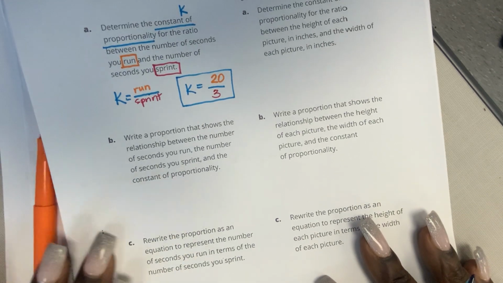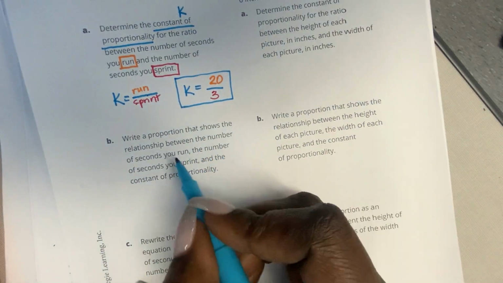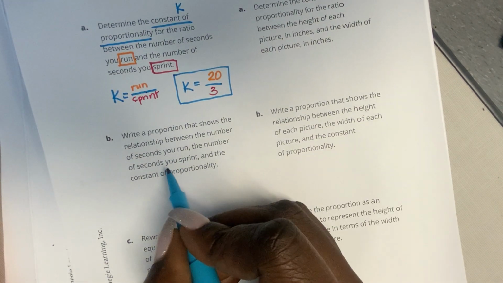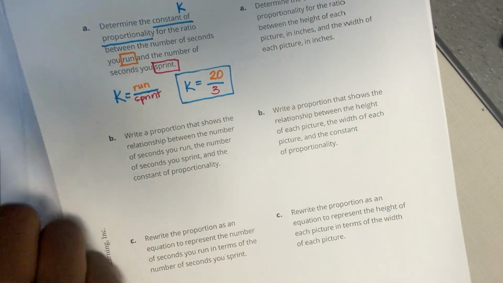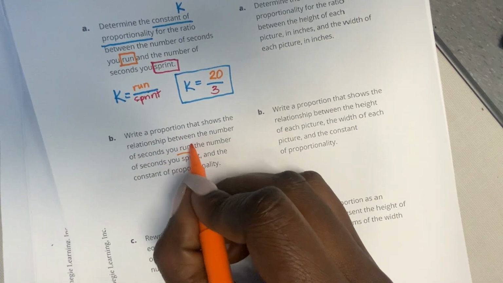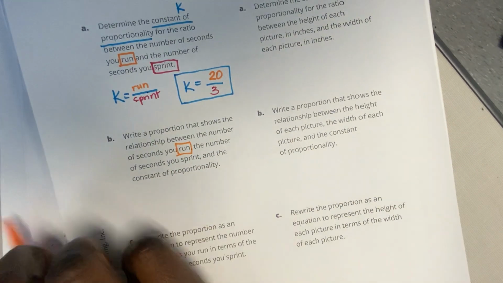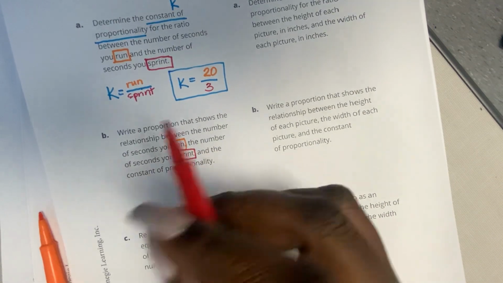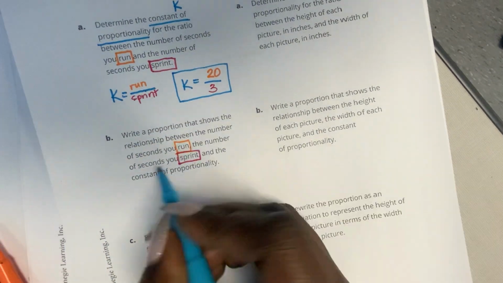Now let's look at B. We're going to write a proportion to show the relationship between the number of seconds you run, and notice how I'm color coding, and the number of seconds that you sprint, and the constant of proportionality.